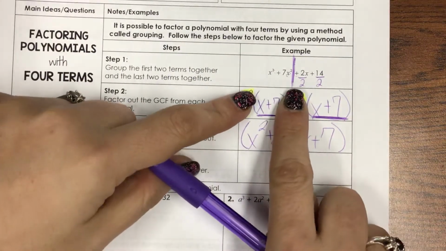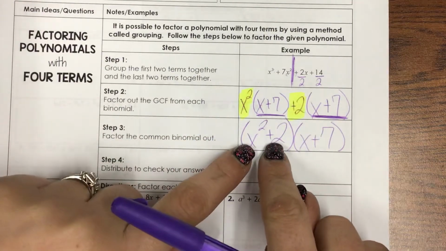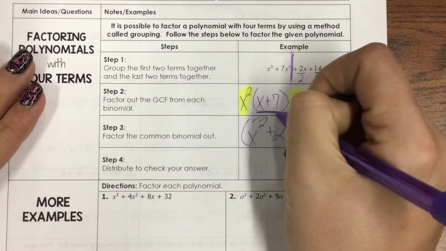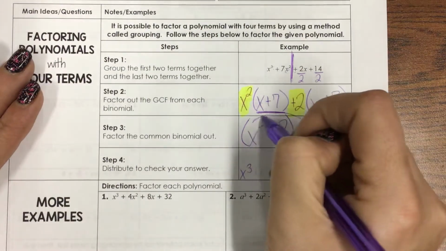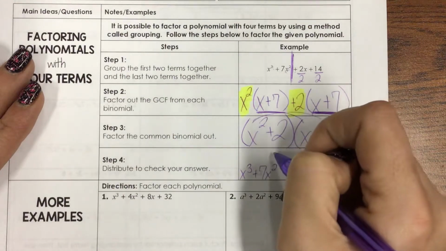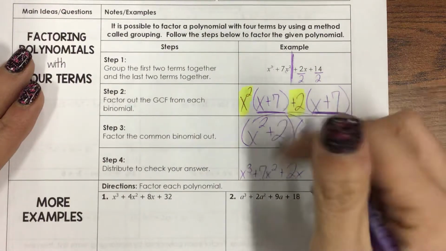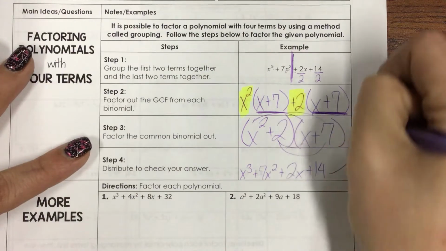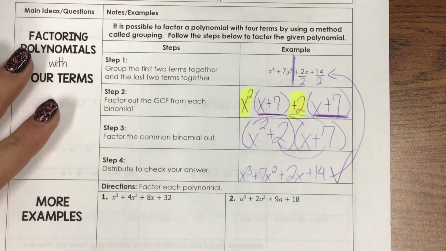So my parentheses that match, I'm going to keep that factor. Anything outside the parentheses is going to make up my other parentheses. And we can distribute to check our answer. So x squared times x is x cubed. X squared times 7, 7x squared. 2 times x is 2x. 2 times 7 is 14. And it should match right there. And it does. So we're good to go.